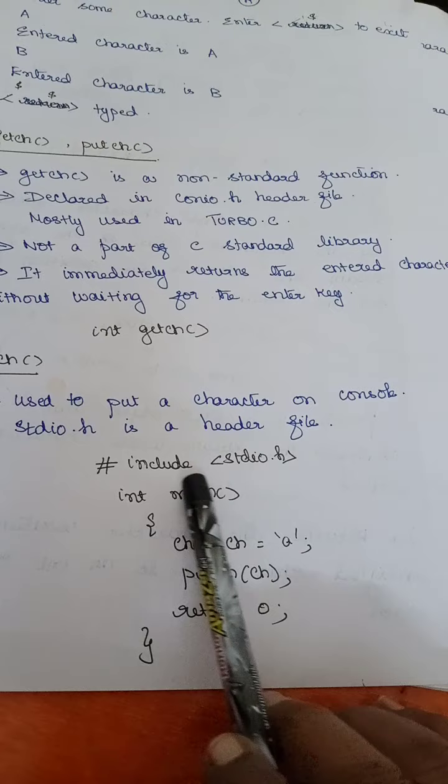When you have worked in Windows, you must have known this. To get your output, you will use this getch. I need not go to the output screen; the output screen will automatically show, and from there I automatically come back to the main program, right? So that is your getch. Again, putch is also used to put a character on the console, on your output screen, right?